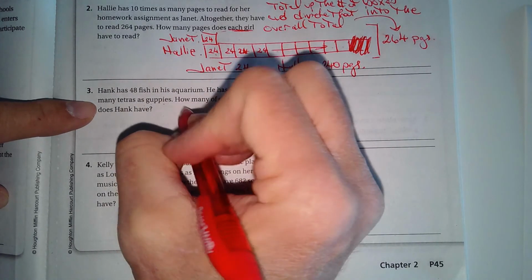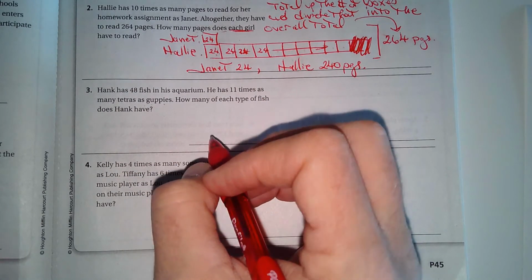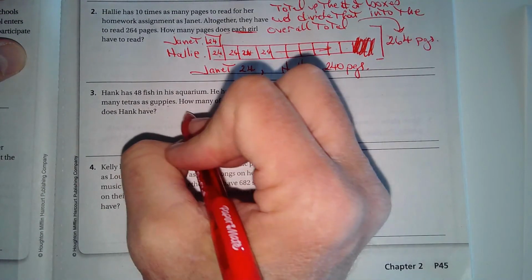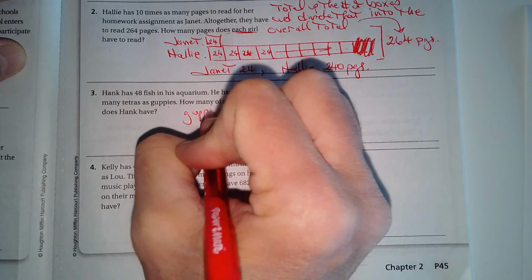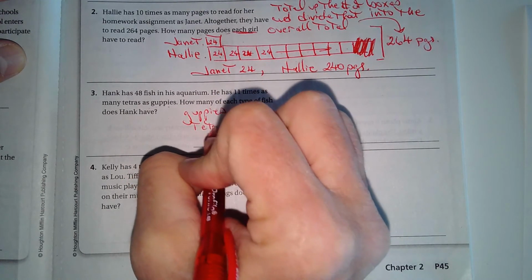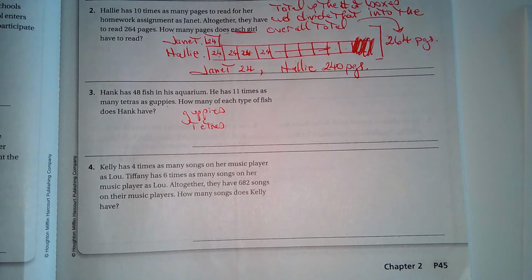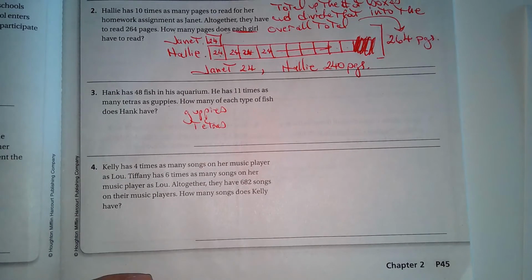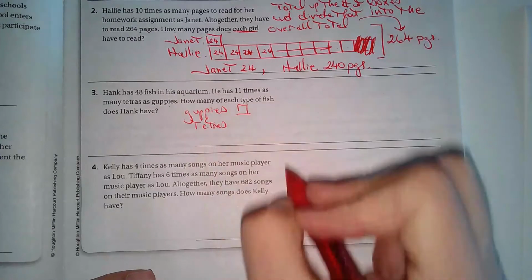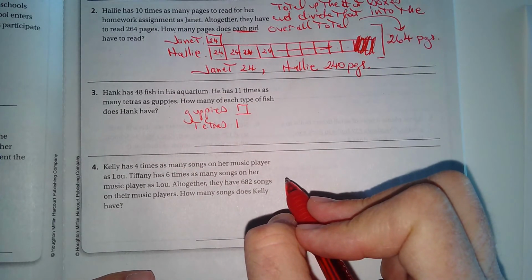So guppies, let's see here. Miss Gordon, how many boxes would I put down for guppies? And tetras. How many boxes for guppies do you think? 1. Yeah, just one. And for tetras, how many boxes would I put? 11.